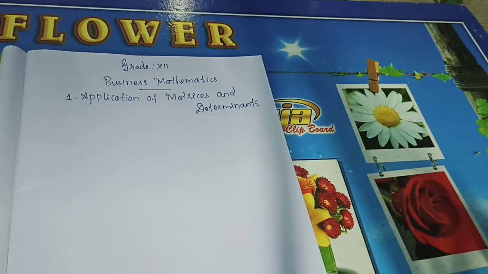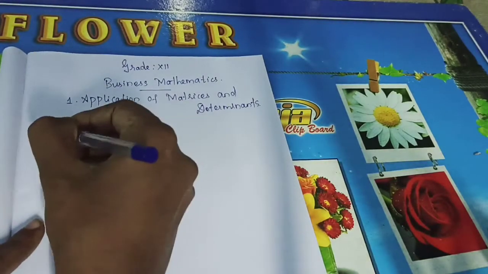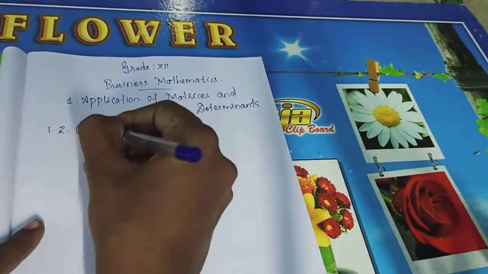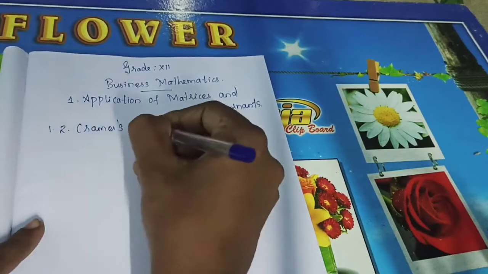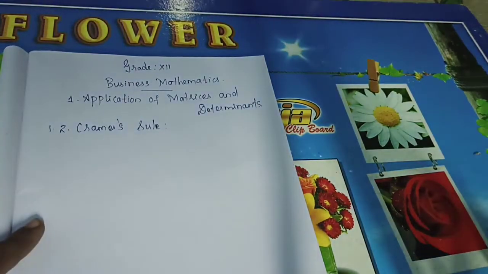For the last classes we are learning about application of matrices and determinants, and we have completed the first section, 1.1. I hope you are all thorough in that section and have completed the notes as well as the home assignments. Let's enter into the next section 1.2, that is Cramer's rule.